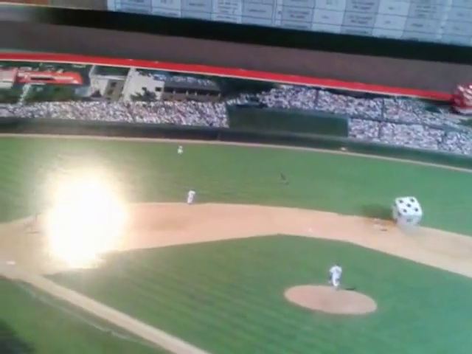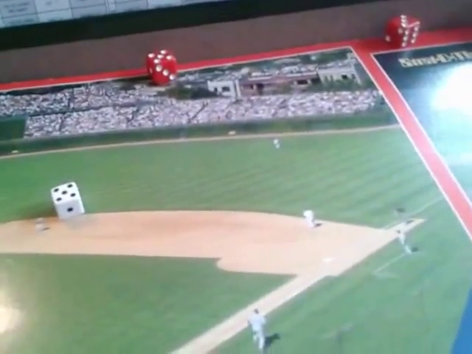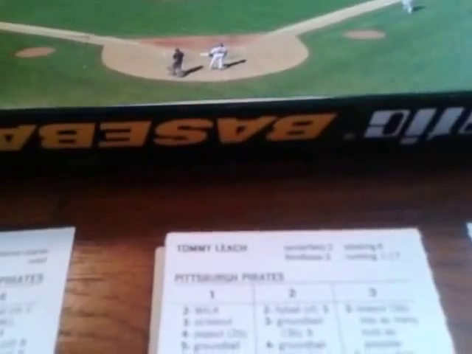See what he can do. Leach, a 5-8 off of Mullen, is a pop-up to the shortstop. So he pops it up. That'll be the second out of the inning. And that'll lead up to Fred Clark stepping to the plate.